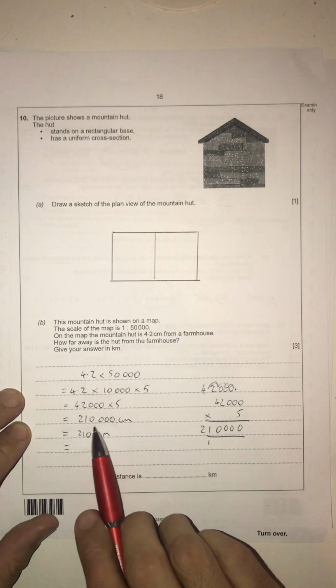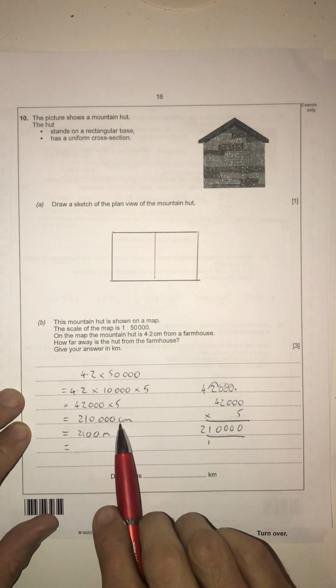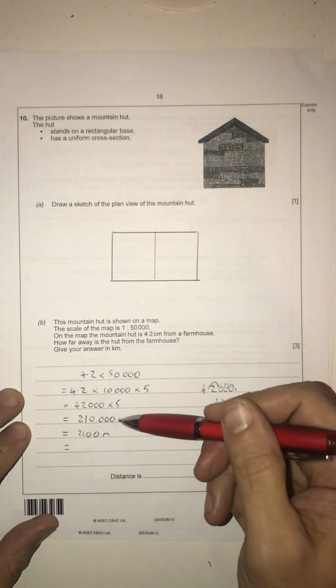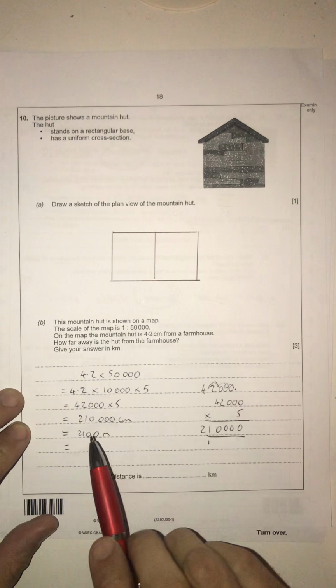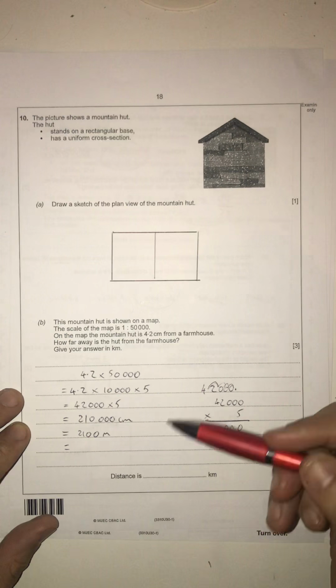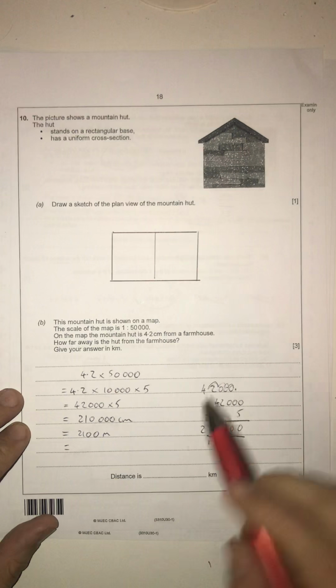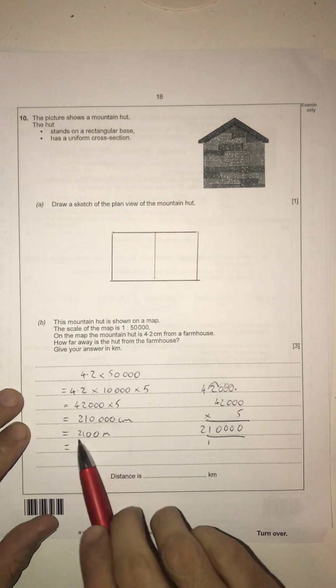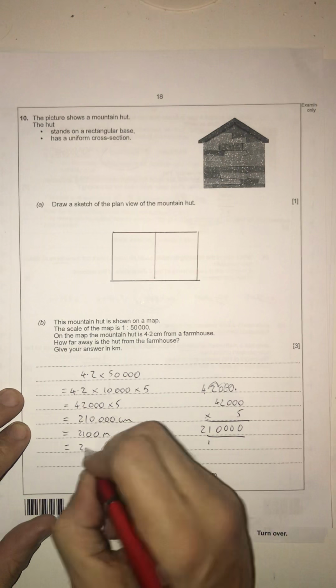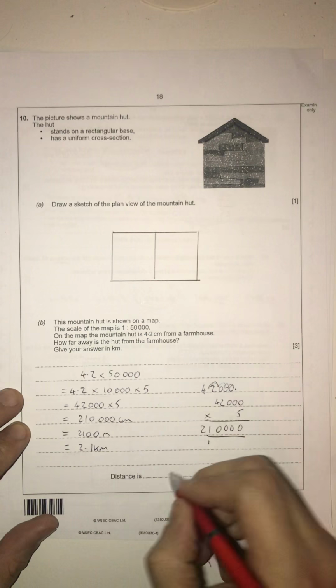So I divided 210,000 by 100, which gives me 2,100 meters, and then you should know that there's 1,000 meters in 1 kilometer. So you've got to divide this by 1,000, and that would give me 2.1 kilometers as my final answer.